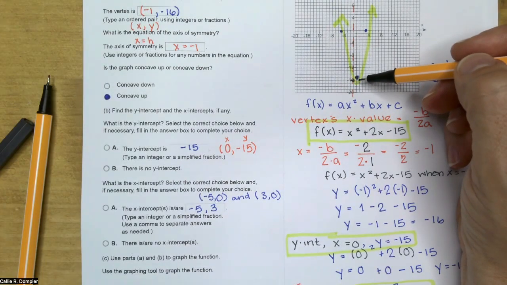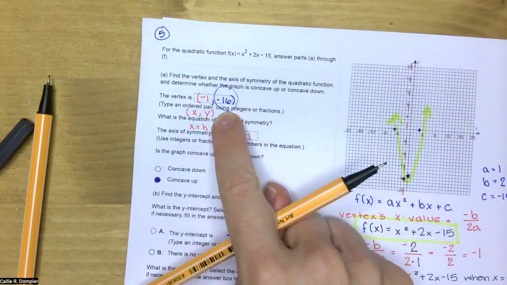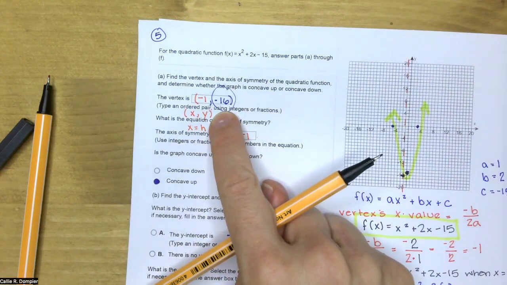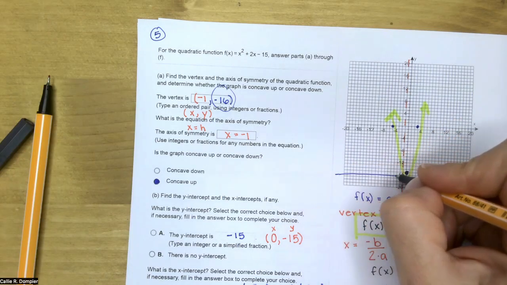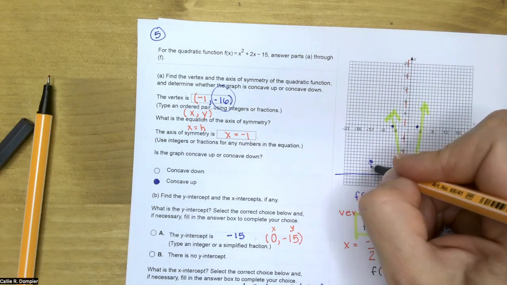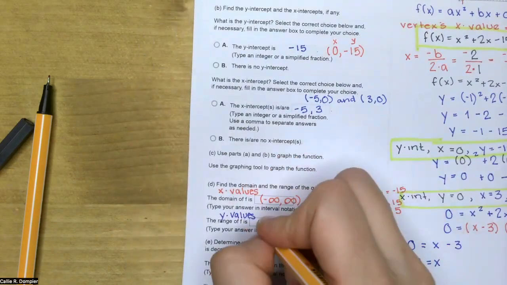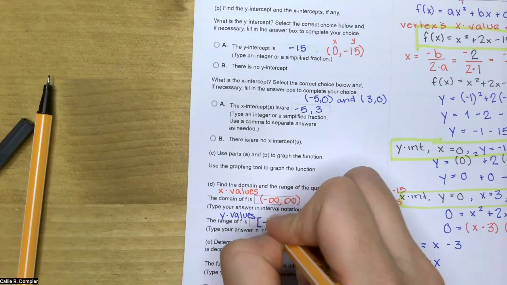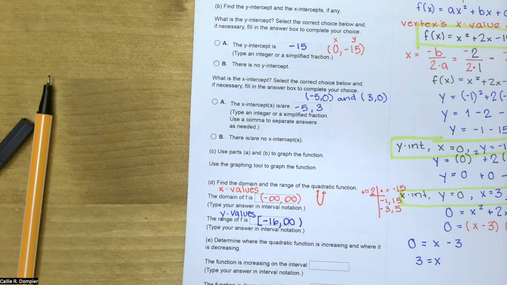What's the lowest it goes? The lowest it goes is the vertex. So the y value of the vertex is -16. So that means it does not ever go lower than -16. It goes from here up forever. So I'm going to say it includes and starts with -16, goes on forever. Good.